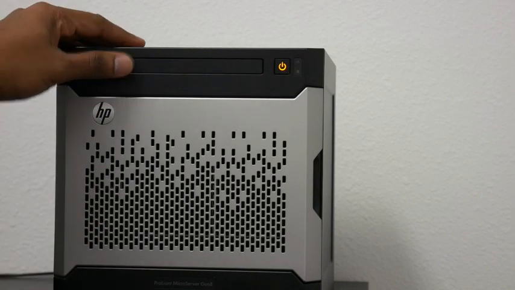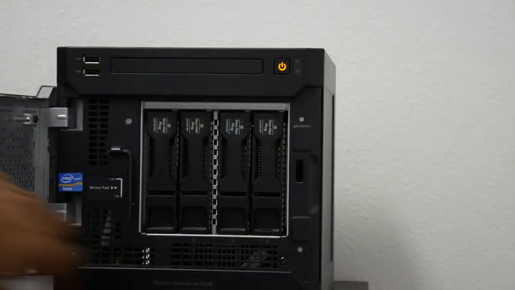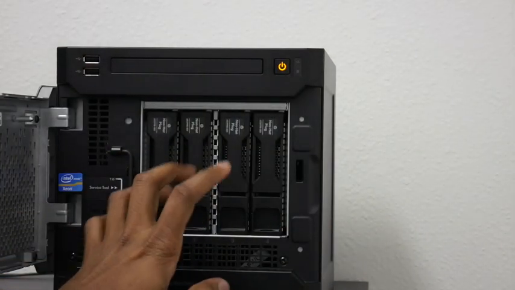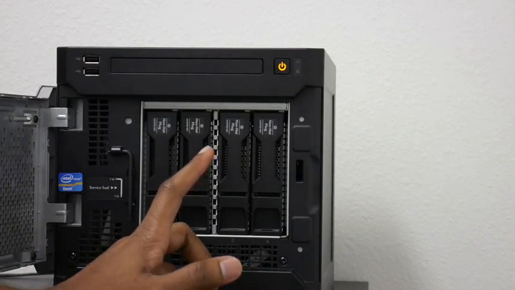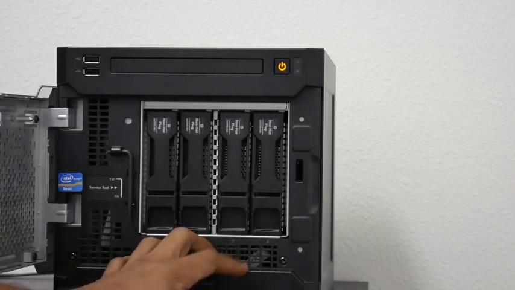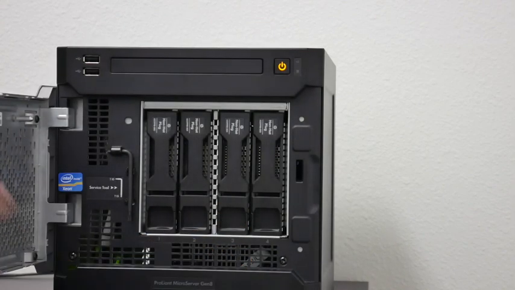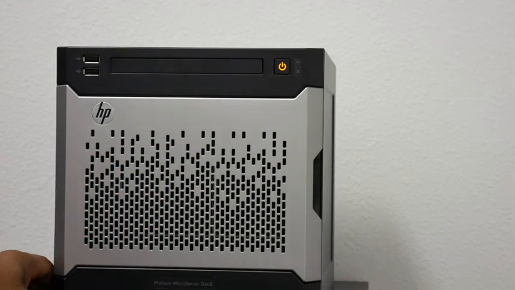It's pretty much the same server. I haven't upgraded anything. It has two 1 TB hard drives, but the only thing I added is one blank 8 GB RAM module. It came with 4 GB, so the total is 12 GB right now. So let's start and see the steps involved to install a hypervisor on this.